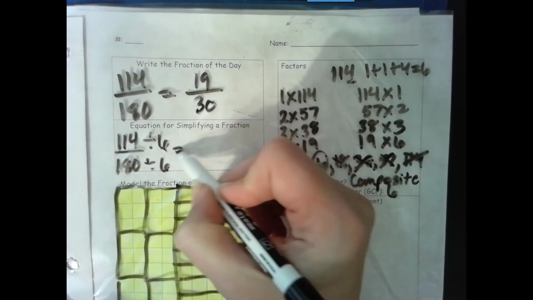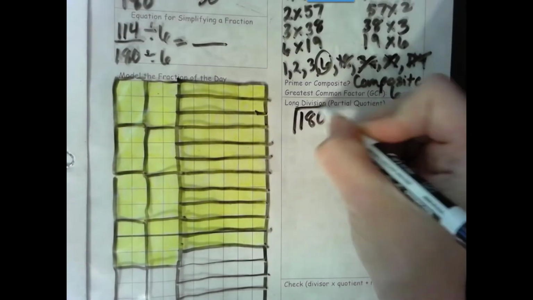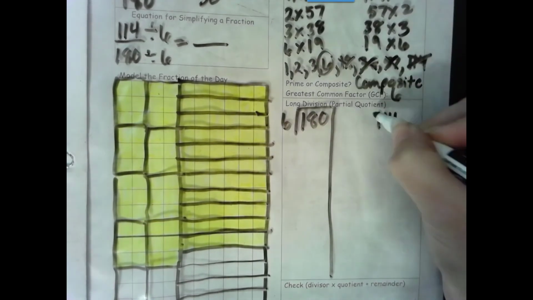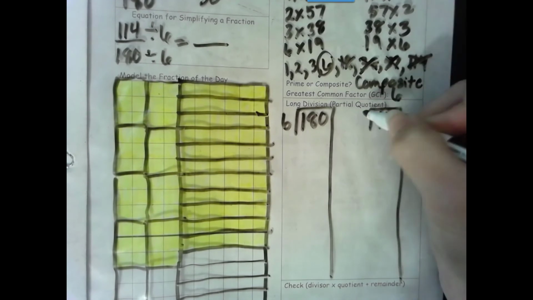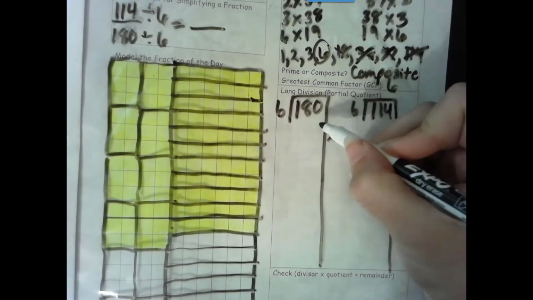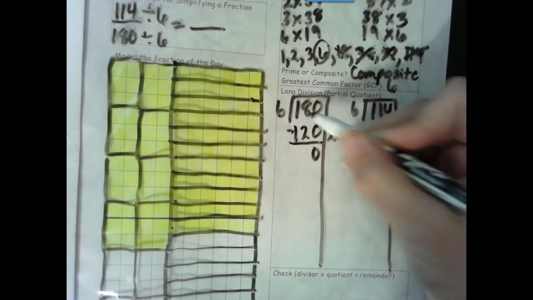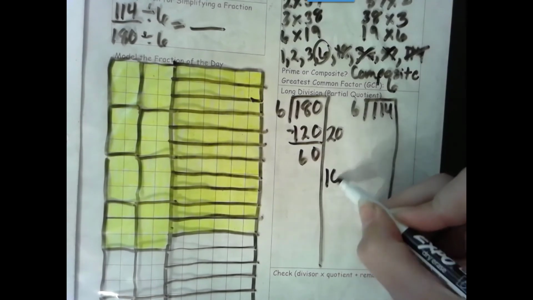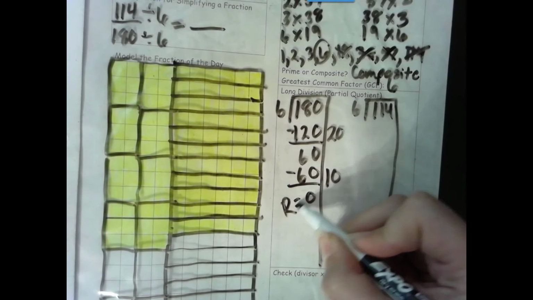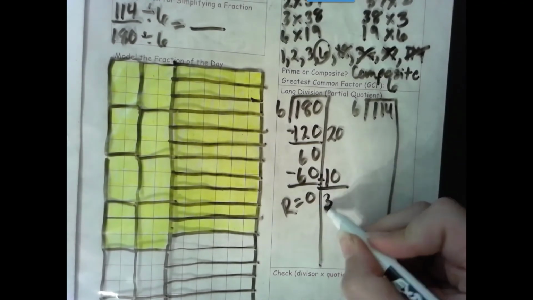Dividing both by my greatest common factor. So I'm dividing 180 into groups of 6 and 114 into groups of 6. See, 6 times 20, placeholder moves it over a place, 2 times 6 is 12. Numbers the same, 0 is the game, more on top, no need to stop. 10 times 6 is 60. Numbers the same, 0 is the game. Add our partial quotients together. 20 plus 10 is 30.